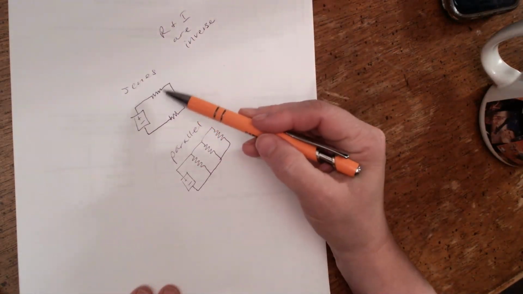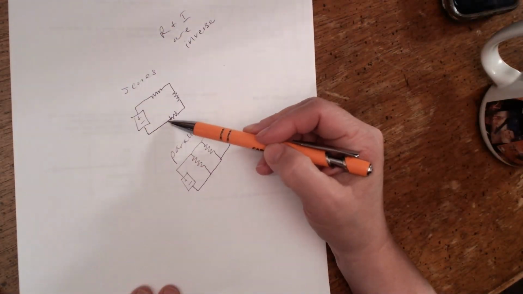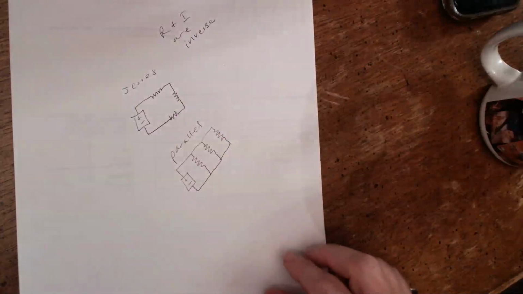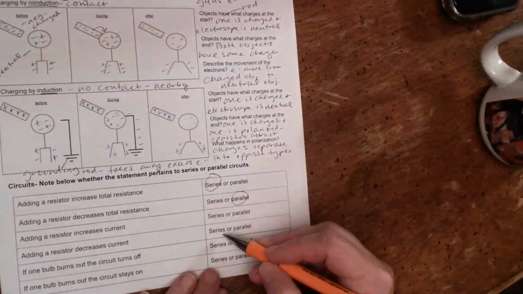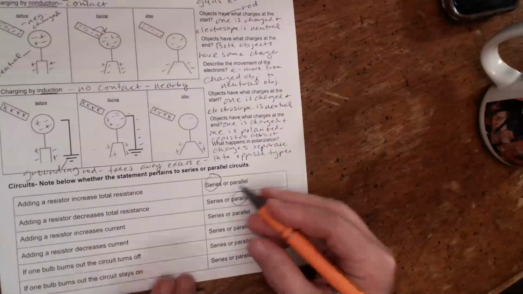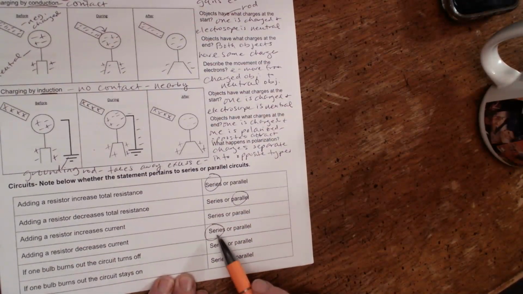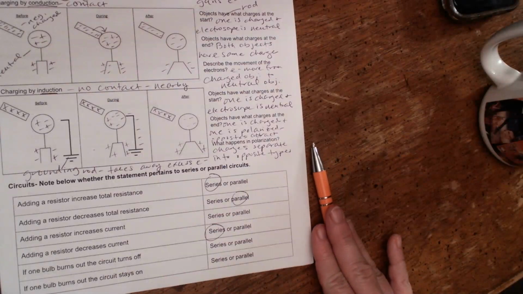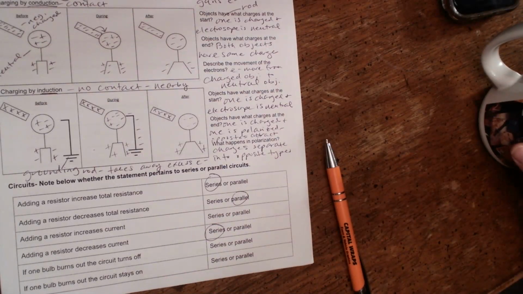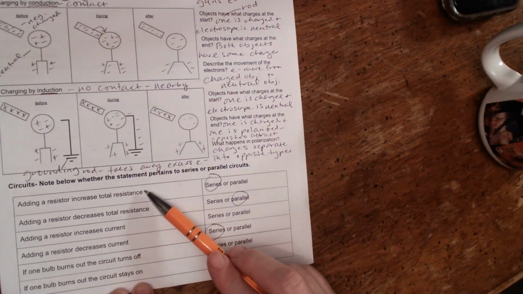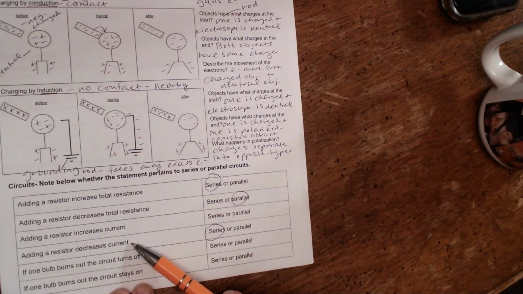So with series, when we add more resistors, we're increasing our resistance and decreasing our current. So adding a resistor decreases current. With series, remember the bulbs dimmed when we added more. The more components you put in there, the more resistance you get, but the current goes down.